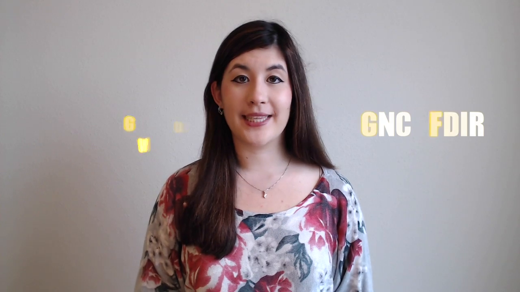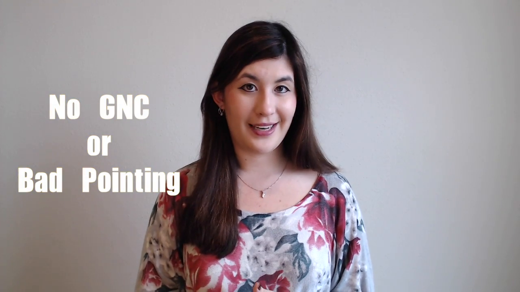S-band FDIR also includes GNC FDIR. Now, the GNC MDM is a computer on board that's in charge of guidance and navigation, and one of its responsibilities is to provide pointing data to make sure the antennas have a good link with the satellites. Now, if FDIR sees no GNC or bad pointing data for 7 minutes, it'll switch us over to low data rate, which uses the low gain antenna.